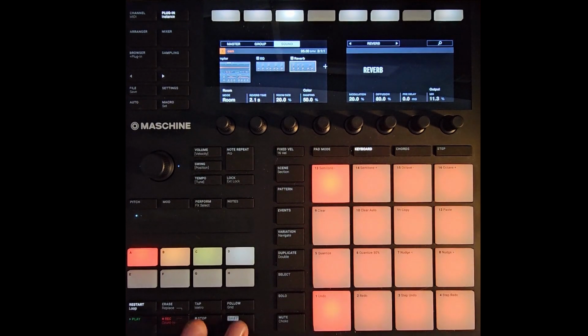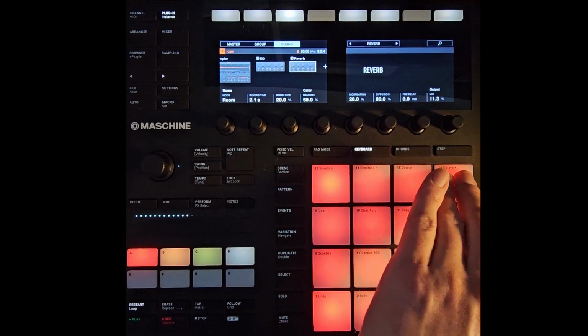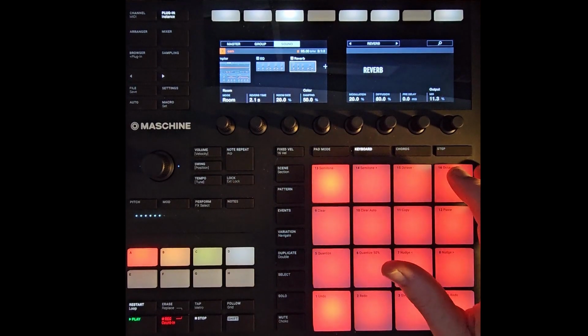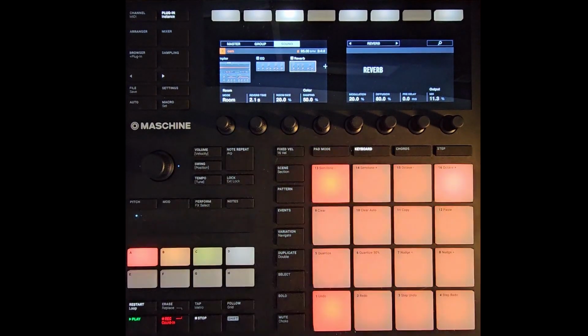Don't need that in there, so we're going to undo it. Quantize these.